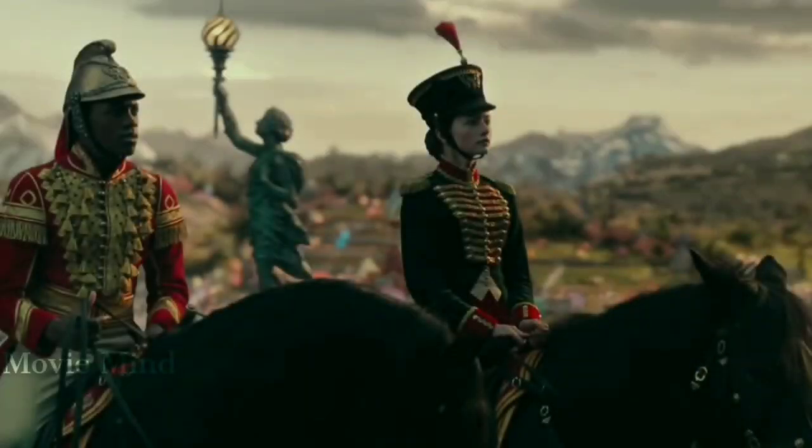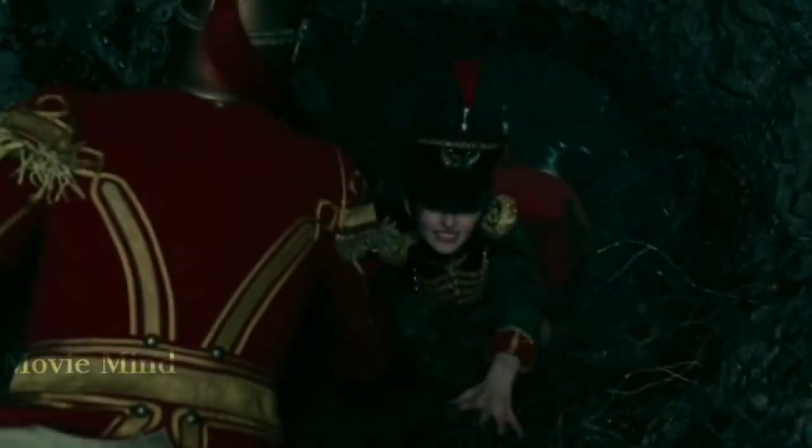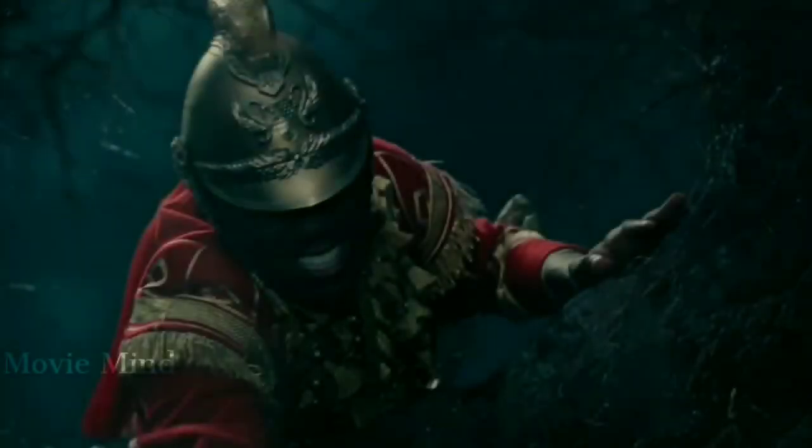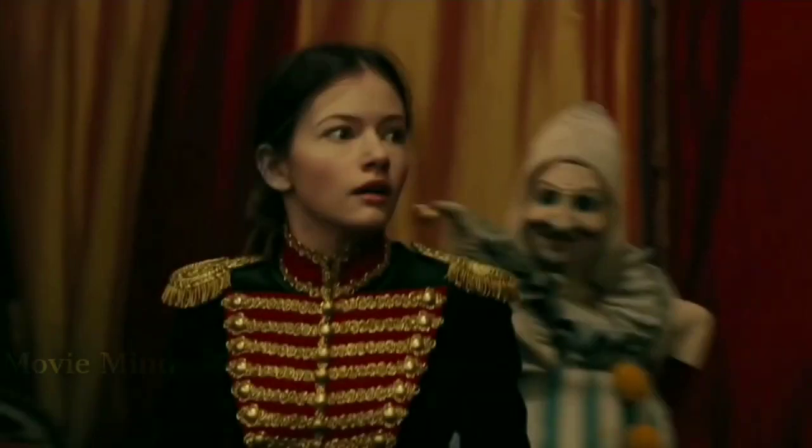Clara goes to that part of the kingdom with the captain. But she falls into a pit on the way. The captain tries his best to take her out of the pit. She goes into the depth of that pit and finds herself in a camp. There are many clowns there who are teasing her and making fun of her.